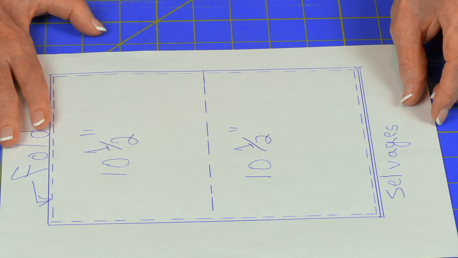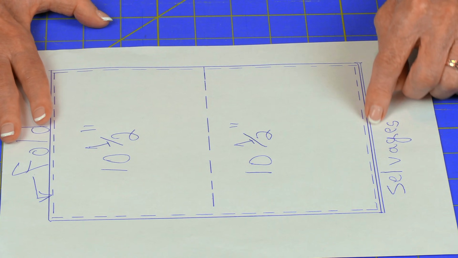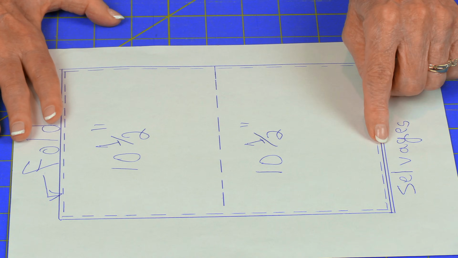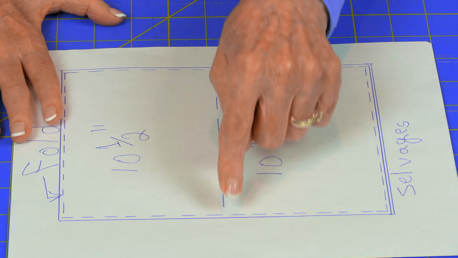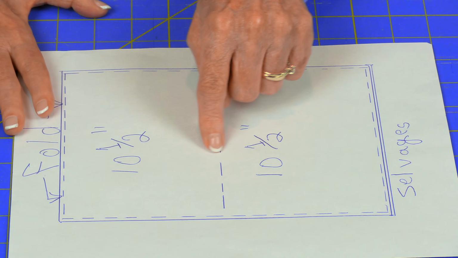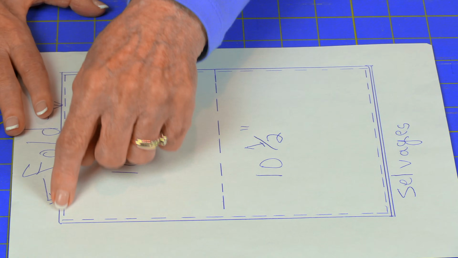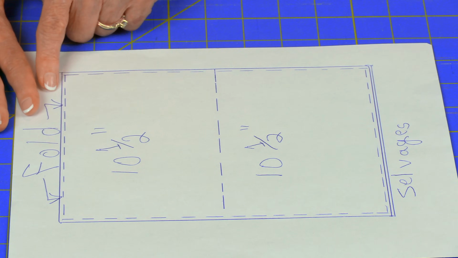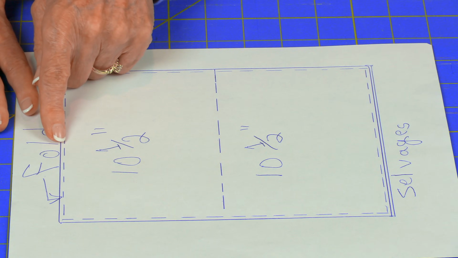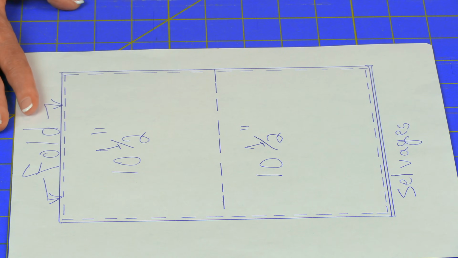Then take each of these pieces that you've just cut, turn it, cut the selvage edges off, go over 10 and a half inches and cut, and go over another 10 and a half inches and cut. And you'll just have a skinny little piece of fabric left over here.